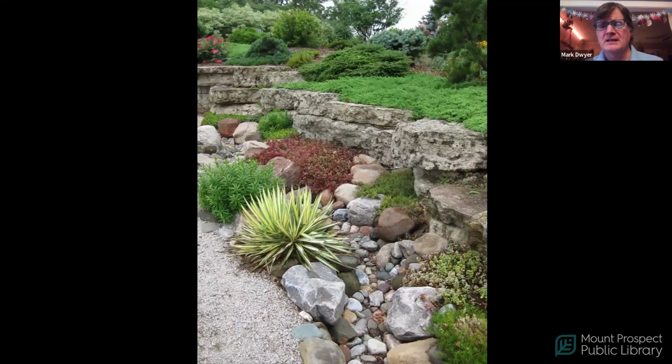What I appreciate about this landscape is there's some topography, there's a grade change. And in lieu of just a slope of mown turf and some erosion, this stacked rock has created tiers or terraces. But notice the punctuation of conifers, the softening of some of the edges, that bright yellow yucca right in the foreground, that very succulent looking plant.